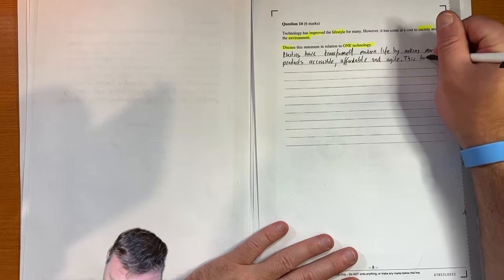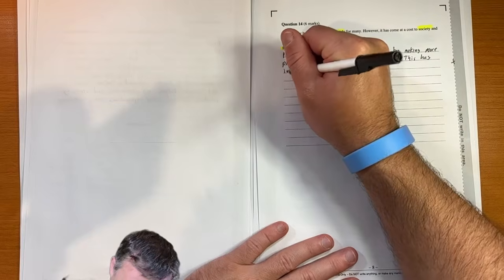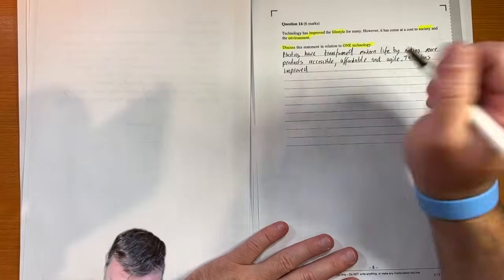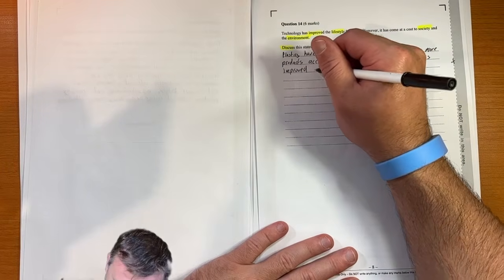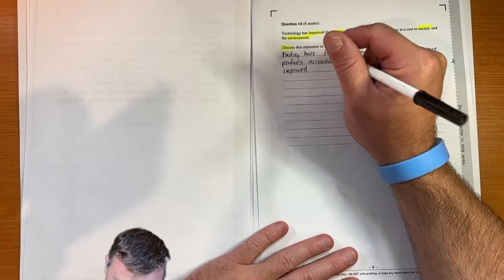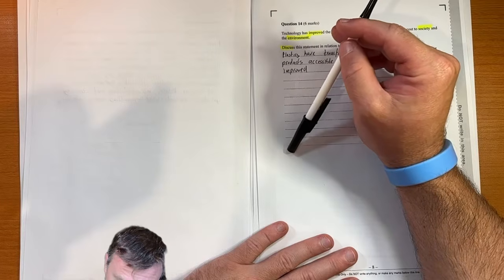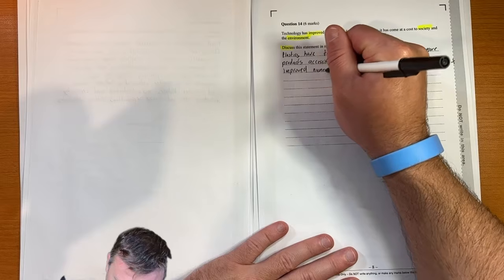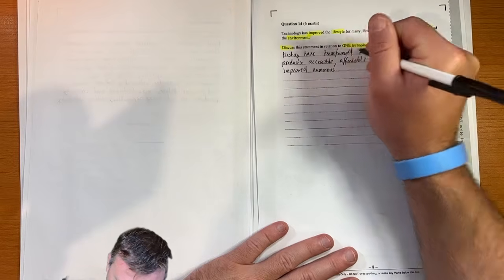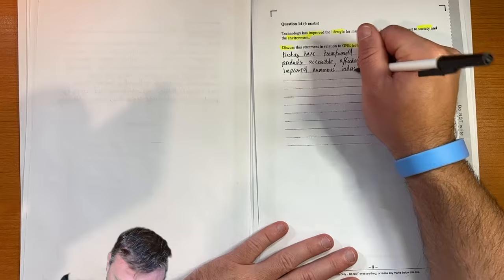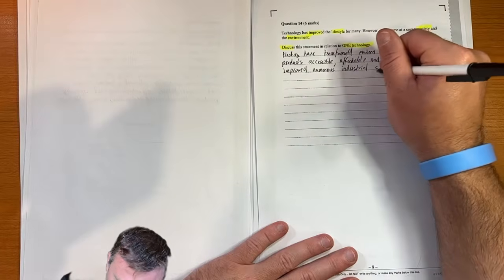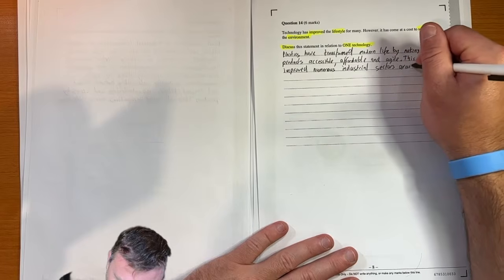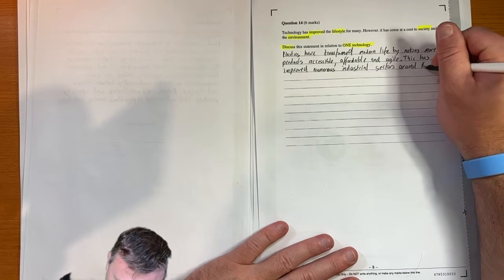This has improved, because you want to link back to that word, this has improved numerous industrial sectors around the world.